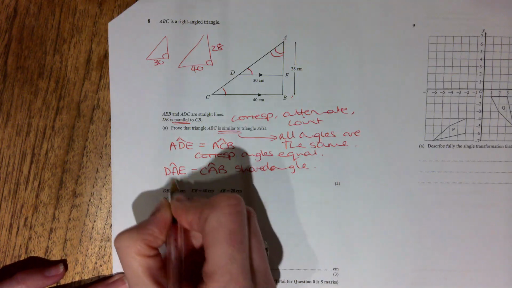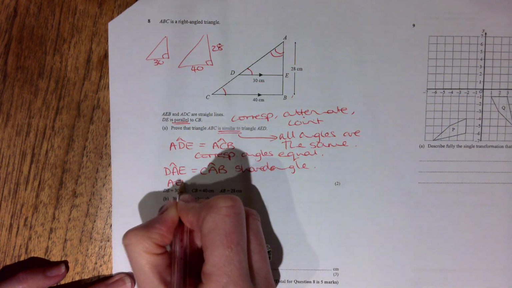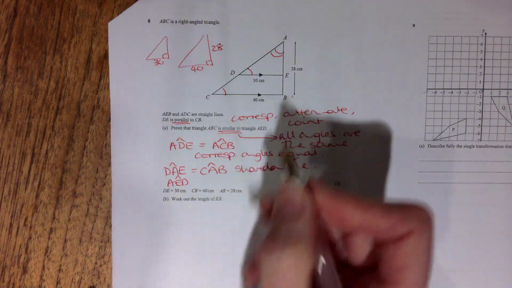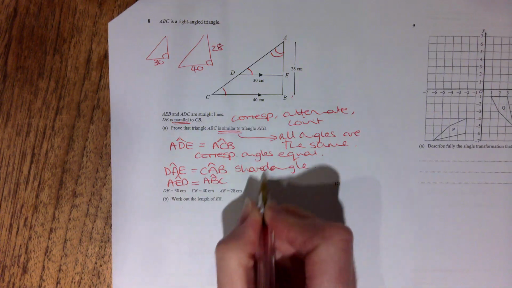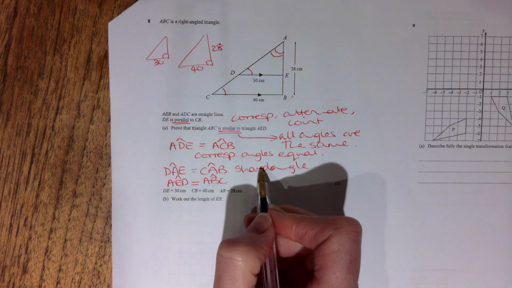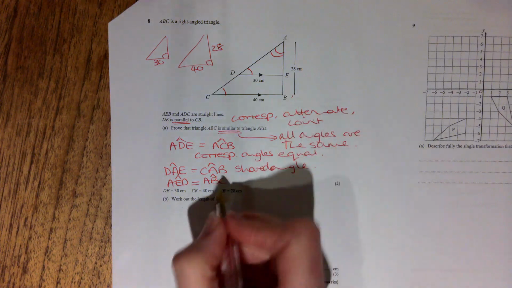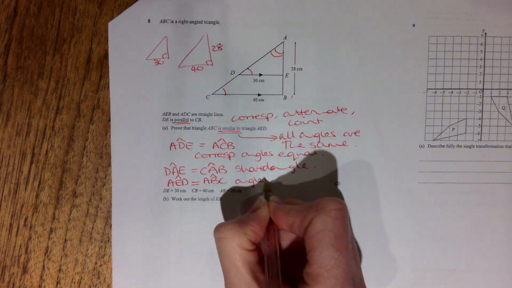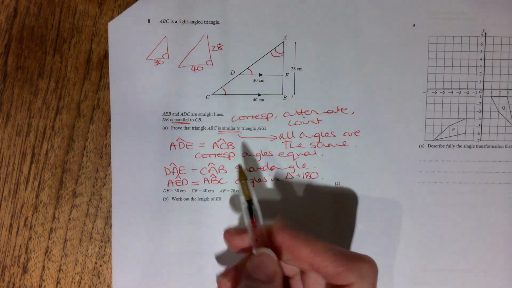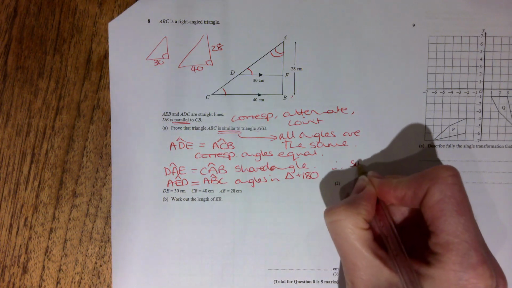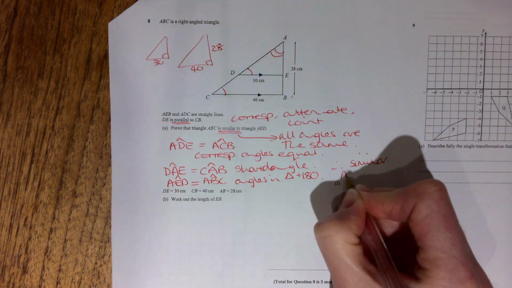You can then say that angle AED, which they told us is most likely the right angle, is the same as ABC, because if I knew what these two were, if I added them up and took them away from 180, that gives me my last one, because angles in a triangle add up to 180. And we need a final statement. Therefore, similar, and I'm going to use a bit of a shortcut, i.e. all angles are the same.